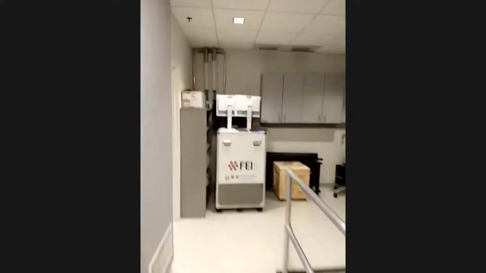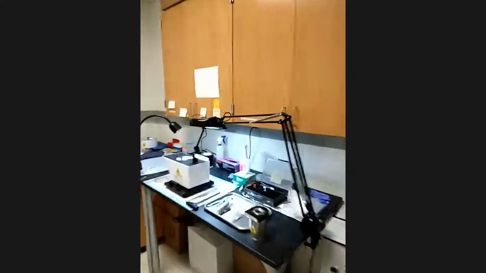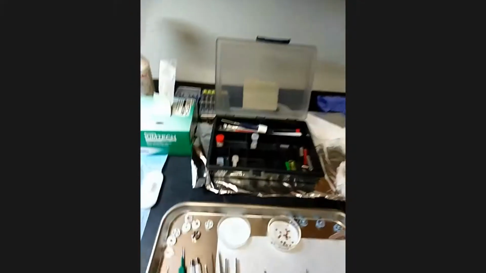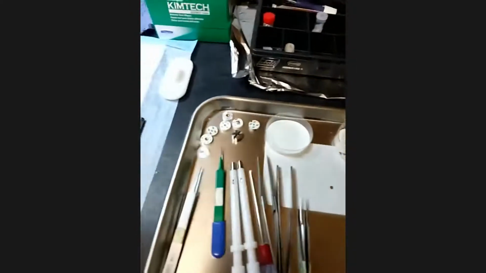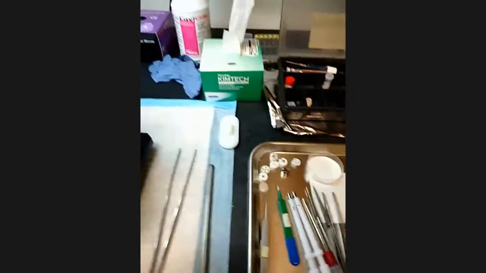So to get to this kind of image, we also use very small tools to fixate your sample. This is our micro toolbox. We have all the tweezers.